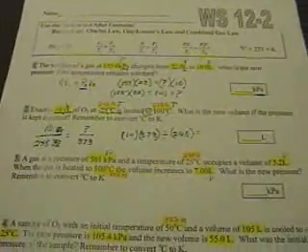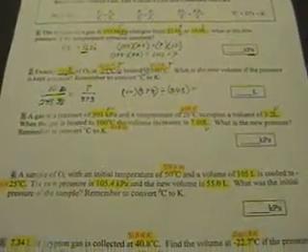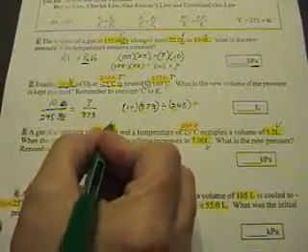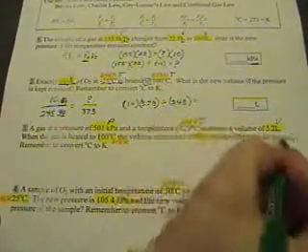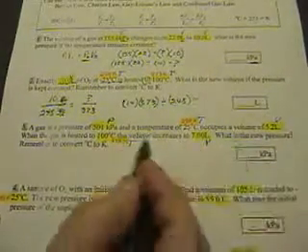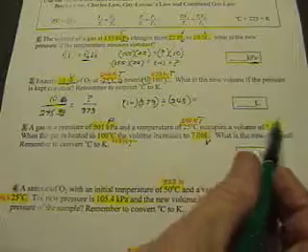The next question has lots of numbers in it, which is a clue that it might be the combined gas law. And if we go through and label the numbers, pressure, temperature, volume, temperature, volume, so we've got P's and T's and V's.